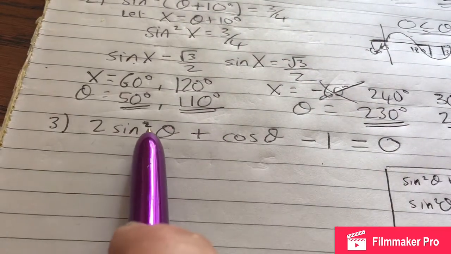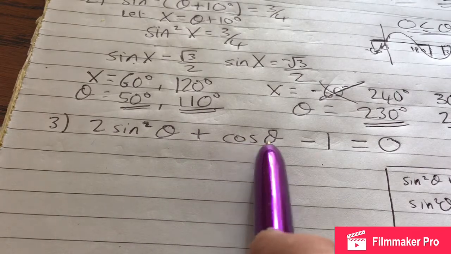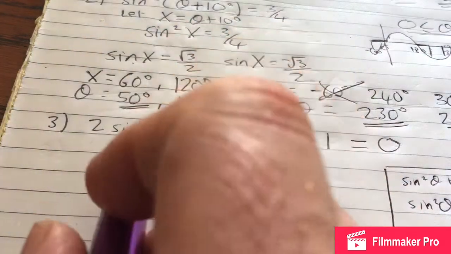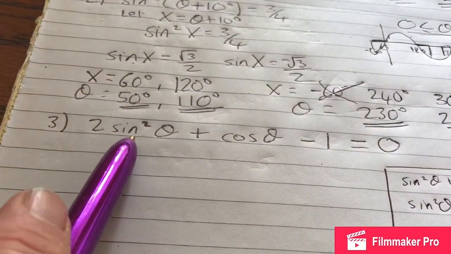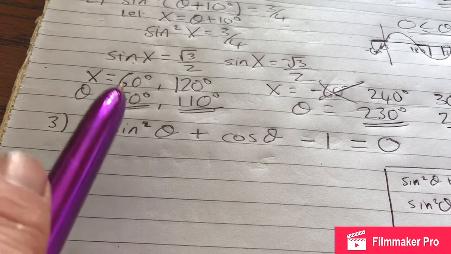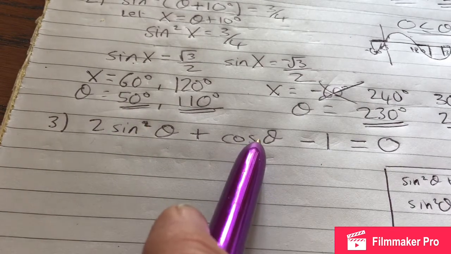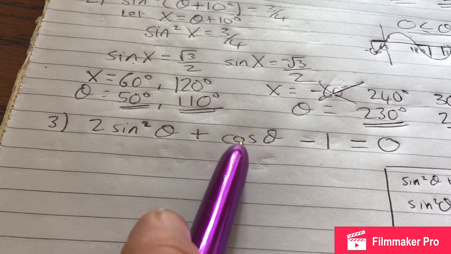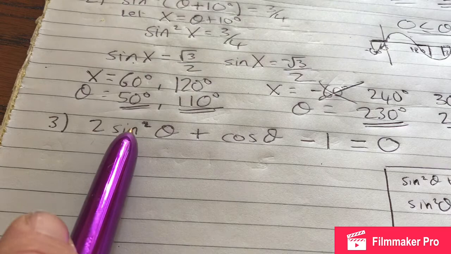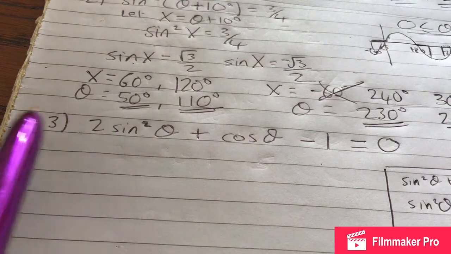I've got 2 sine squared theta plus cos theta minus 1 equals 0. Now, because it's the sine that's squared, that is what I change. I can't really change cos. It wouldn't be very practical to use that. But if I change sine squared to 1 minus cos squared, everything is in cos.